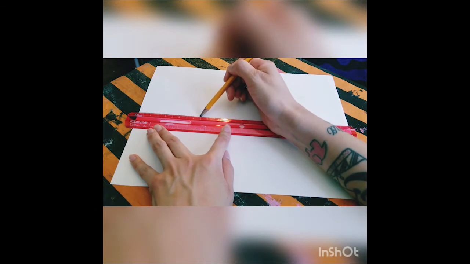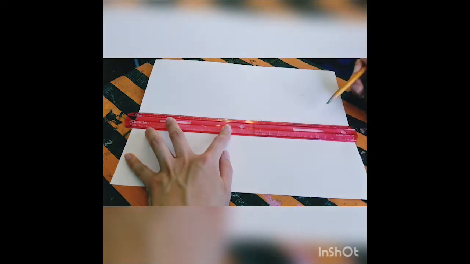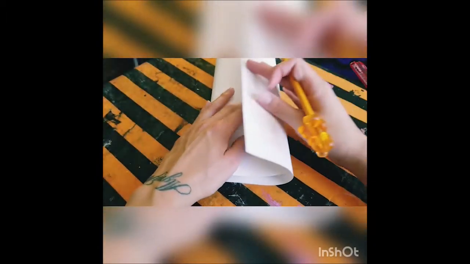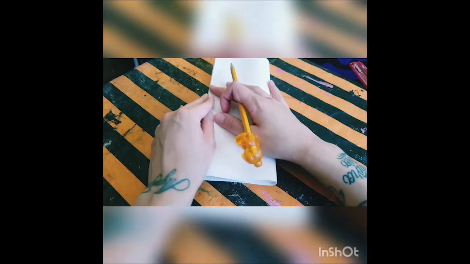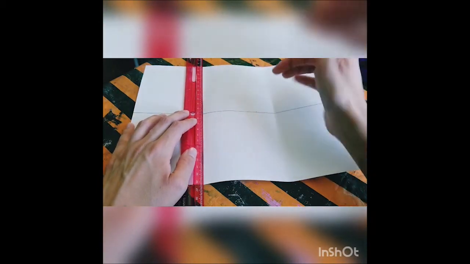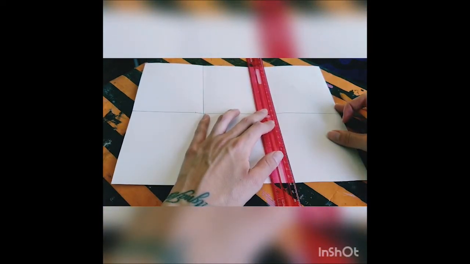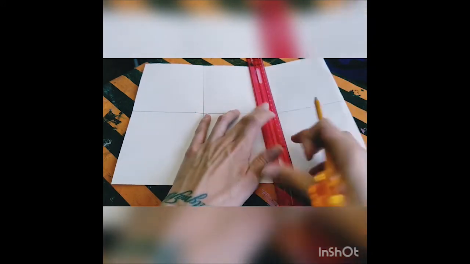If you want them to be the exact same size. That's a little off, but that's okay. You can also fold your paper like so, and then you can get your lines that way too. So I'm going to go ahead and trace my line straight down this way and straight down over here. Doesn't have to be perfect measurements, but we do want 6 squares, just like so. Okay, we're done with our ruler now.